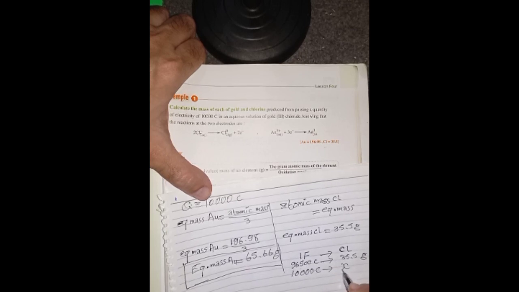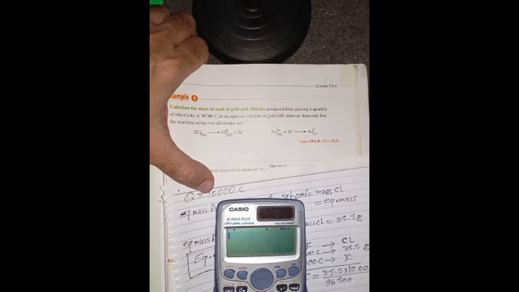So we use cross multiplication to find the mass of chlorine at one of the electrodes. Here X, which is the mass of chlorine, equals 35.5 times 10,000 divided by 96,500 coulombs. So let us calculate it by calculator.